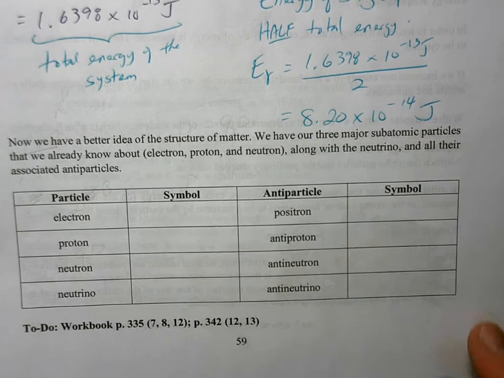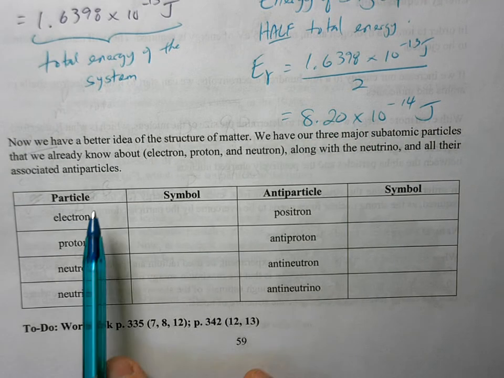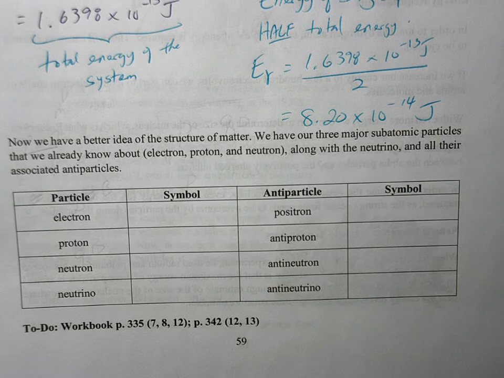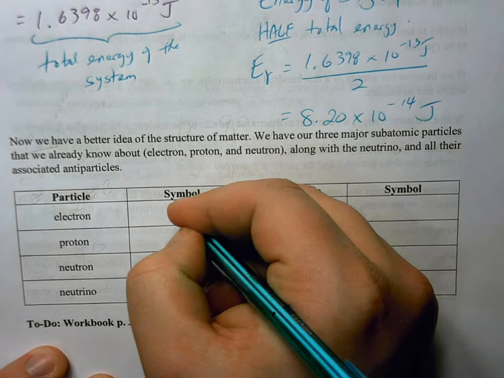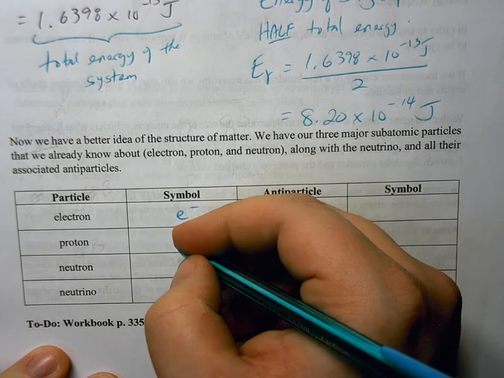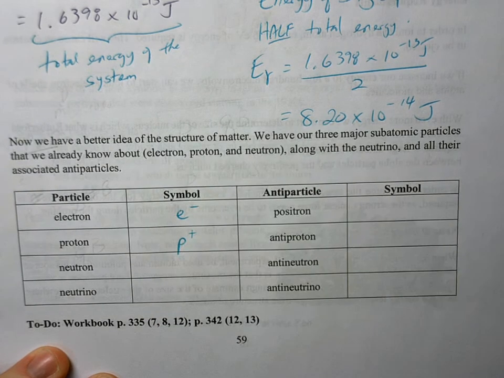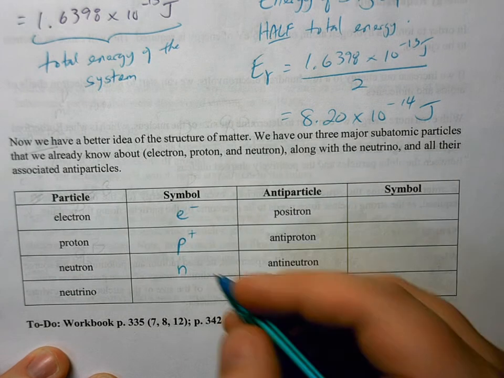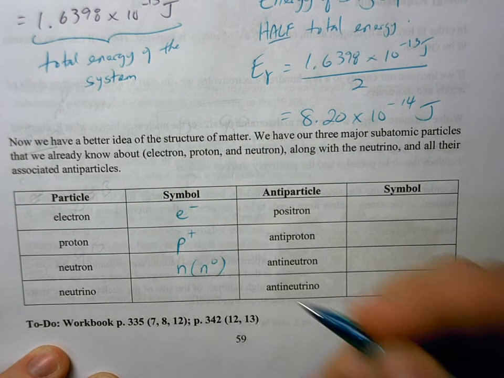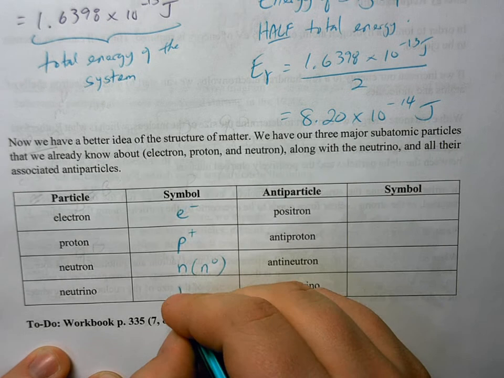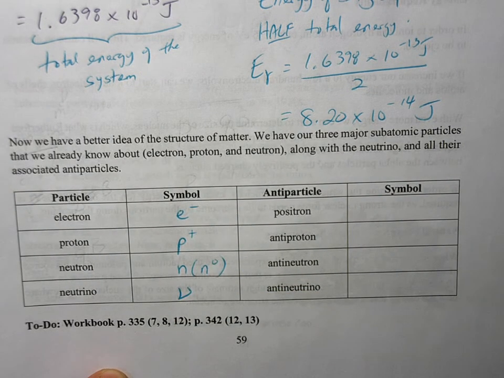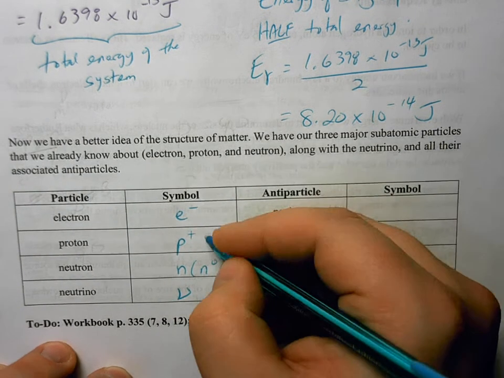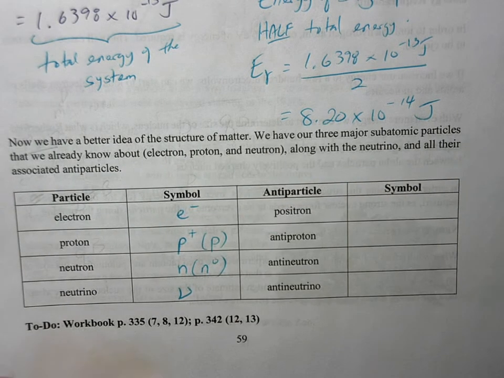So the last thing we want to touch on is the known particles that we've talked about already. We have the electron, the proton, the neutron, and the neutrino. These are our 4 major particles we've discussed in Physics 30, and they each have particular symbols associated with them. We have the e minus for the electron, usually the p or p plus for the proton. The neutron usually has an n, sometimes n0, depending how you want to write it. For the neutrino, we have this nu symbol, which looks like a hooked v. And I should add, for the proton, sometimes we just put p.